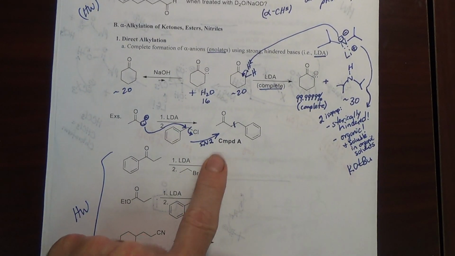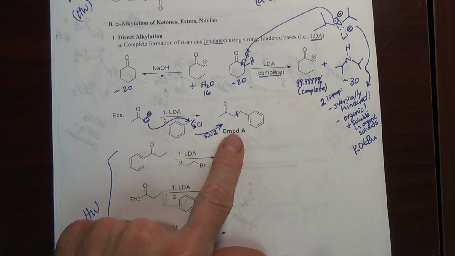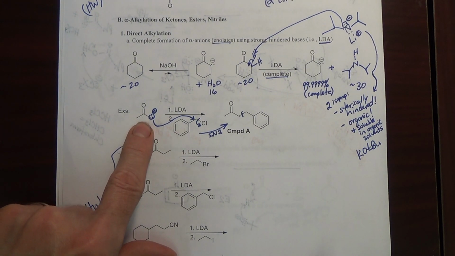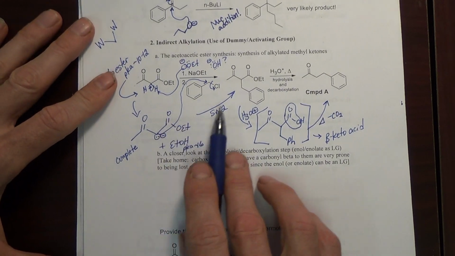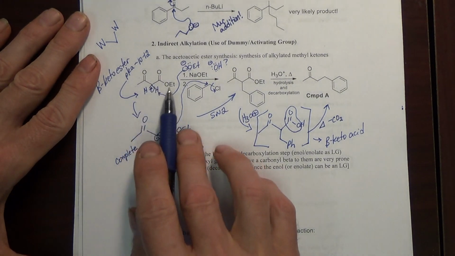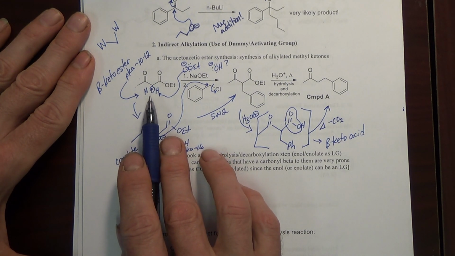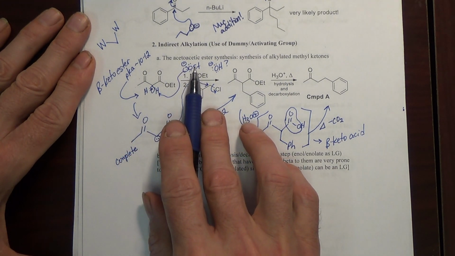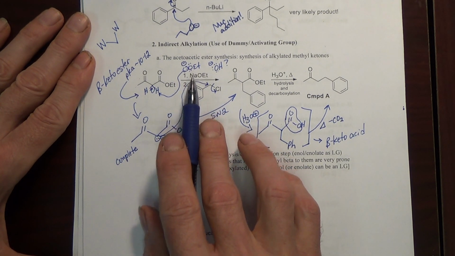And that's actually the same compound we made over here, but over here we made it by a direct alkylation of just acetone. Had to use a stronger base. Over here we're making compound A by an indirect route, ultimately an indirect alkylation, starting with a beta keto ester. The ester group is serving as a dummy or activating group to make the H's more acidic, so we can use a weaker base. We do not have to use LDA here.